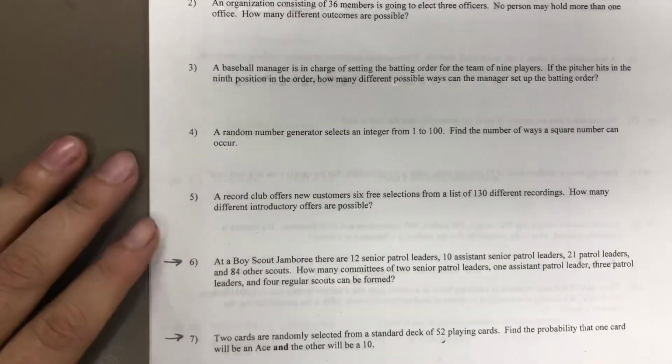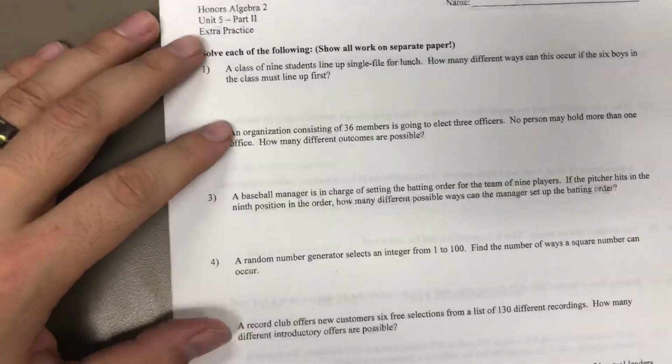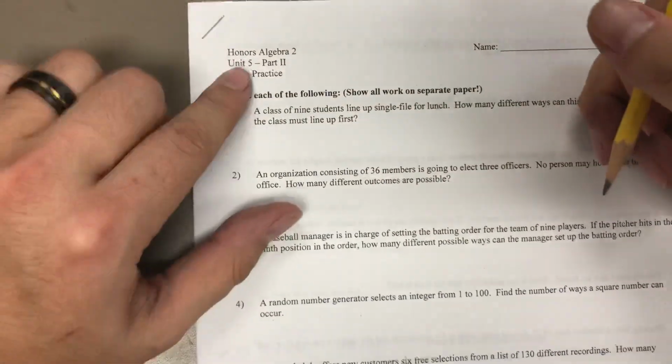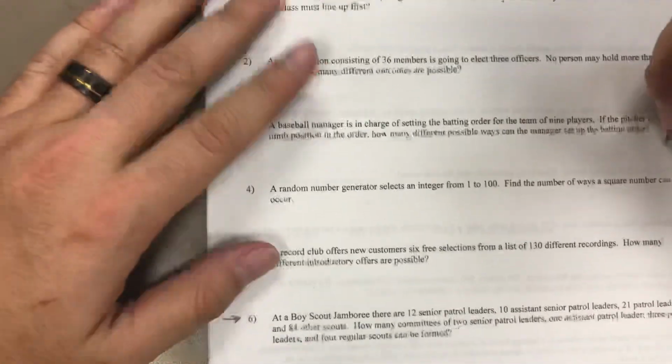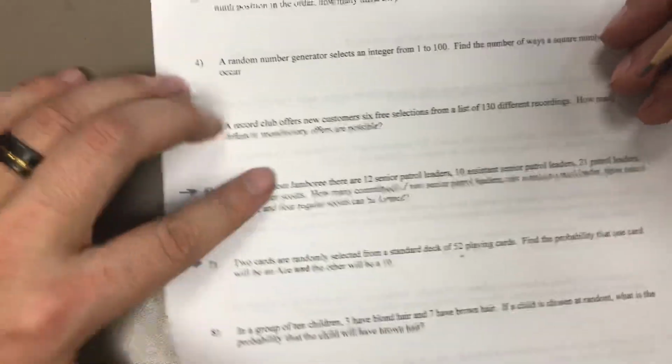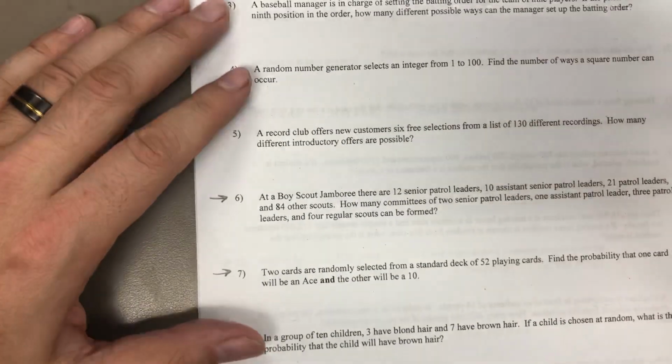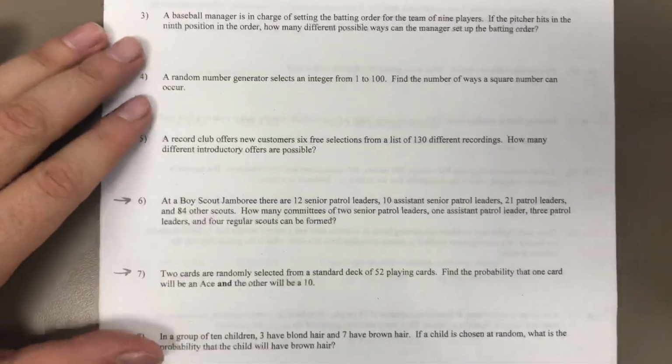We are going to do a couple problems that I think are kind of fun from the extra practice of Unit 5 on probability. So I picked a couple of them that I thought were pretty interesting. We can get it done in a couple minutes. So this is like a quick short video of a few extra practice problems. Let's start off with number 6 here.